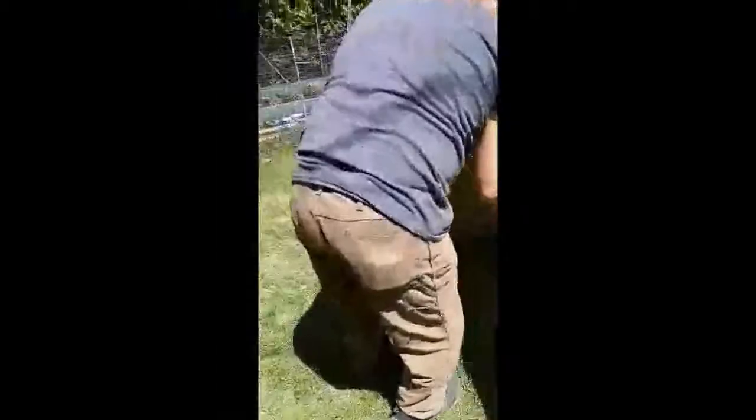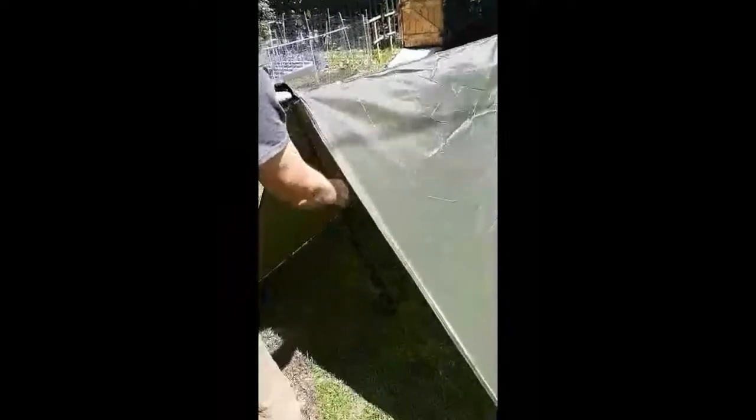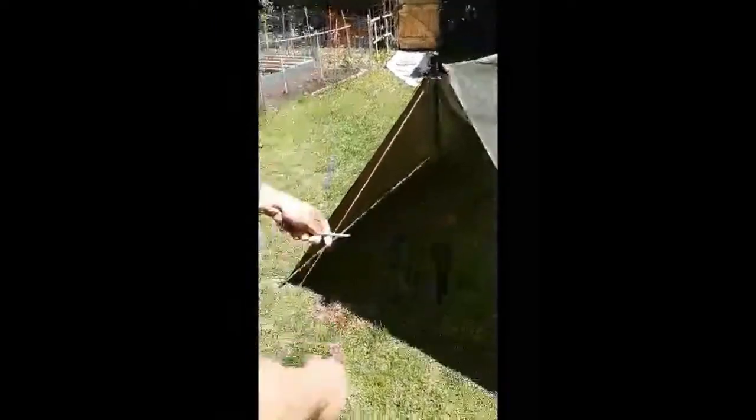Then we go to the other side. Lift up my walking stick. The peg remains there. As you can see, it's a kind of V shape.